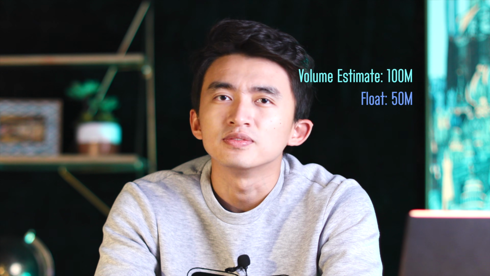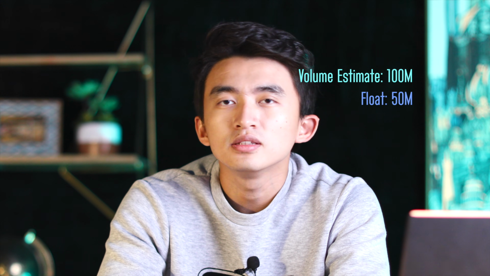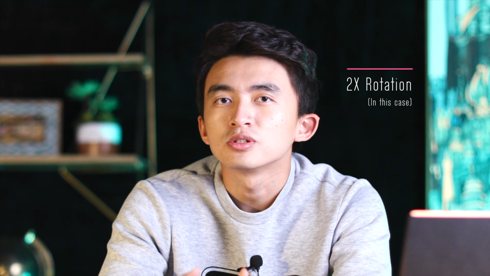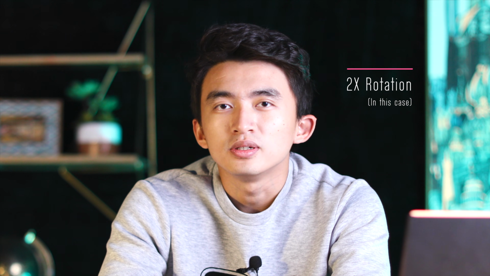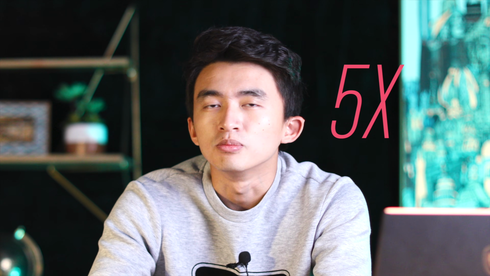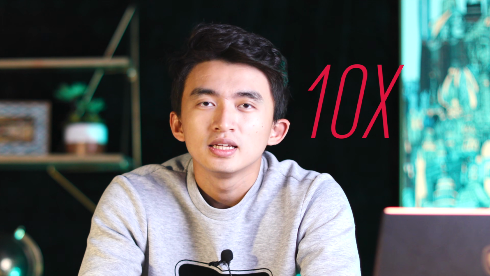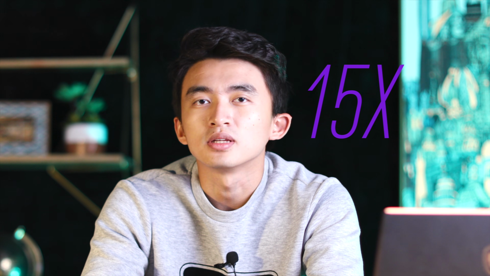For example, let's say the stock flow is around 50 million and the stock volume today can potentially trade up to 100 million, maybe 50 million. You're using the potential volume that is going to trade through the entire day, divided by the flow. That will give you a number to identify if the stock is going to be crowded or not. Normally, if the stock rotates about 5 times or more, it's considered very crowded. 10 times or more, very crowded. 15 times or more, then it becomes not tradable.